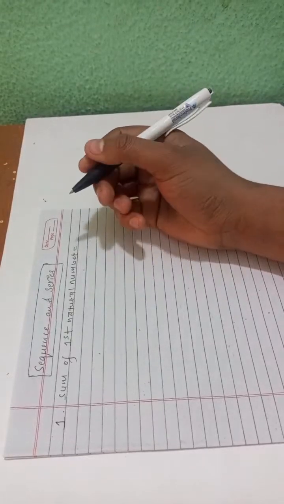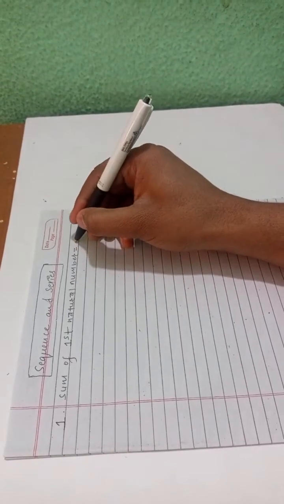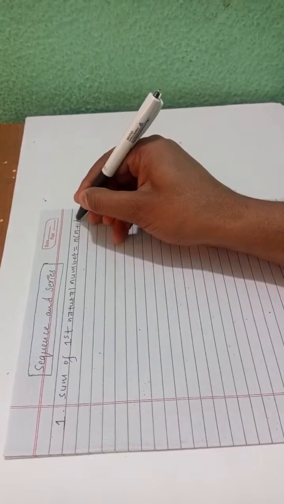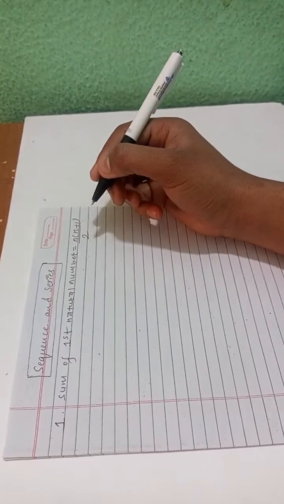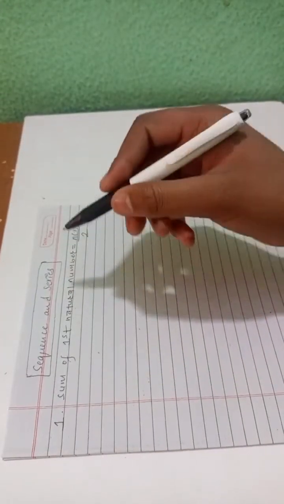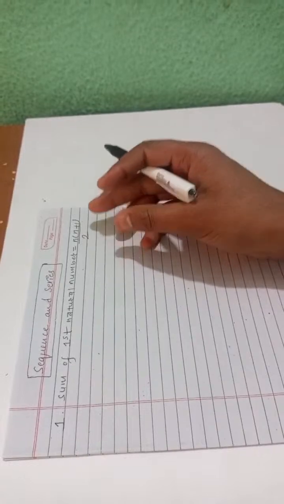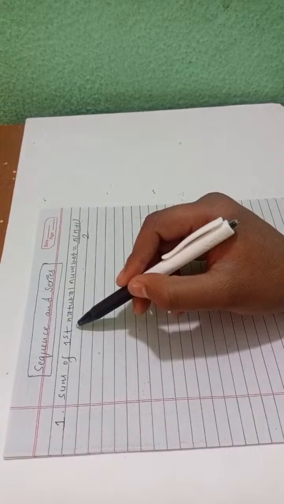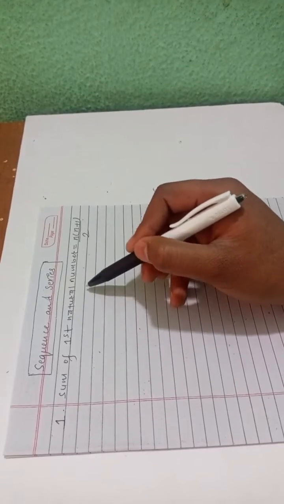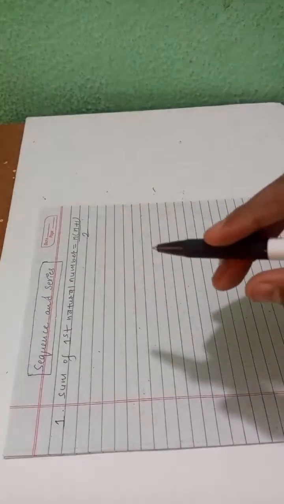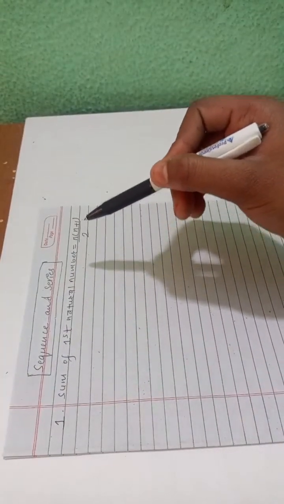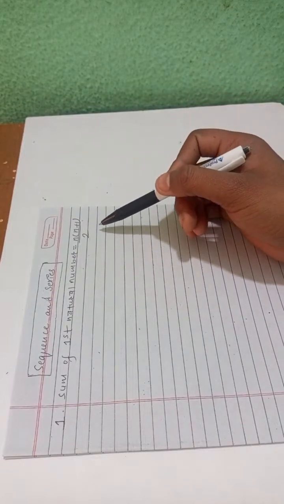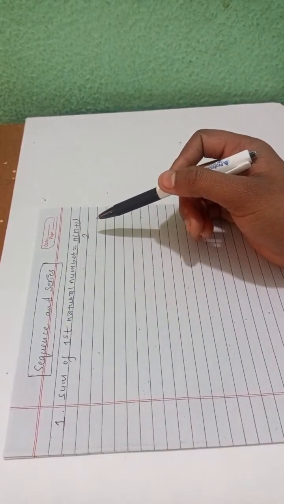The sum of the first natural numbers is equal to n times n plus 1 divided by 2. If the question asks for the sum of the first 50 natural numbers, then you have to do 50 into 51 divided by 2. That will be the answer. One number you have to increase. If it asks for the sum of the first 40 numbers, then you do 40 into 41 divided by 2. The answer will come directly from this formula.